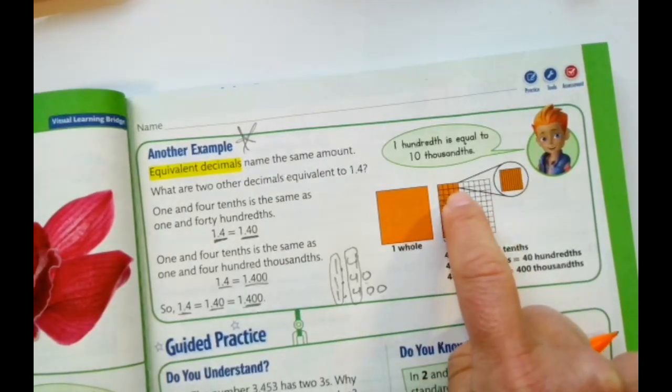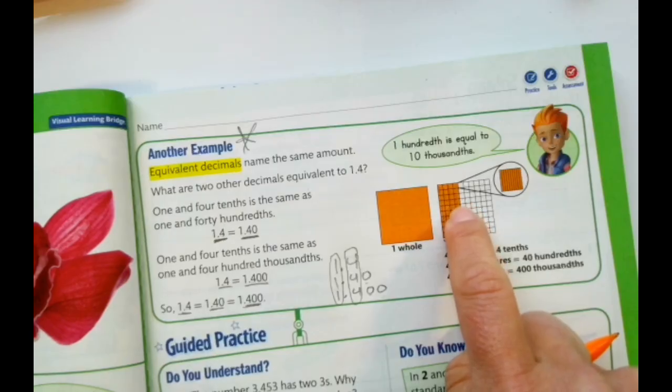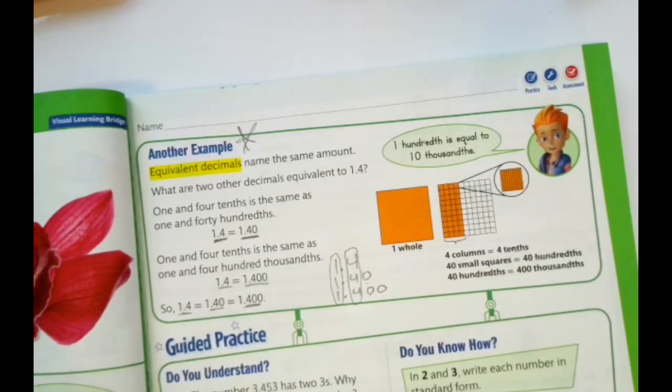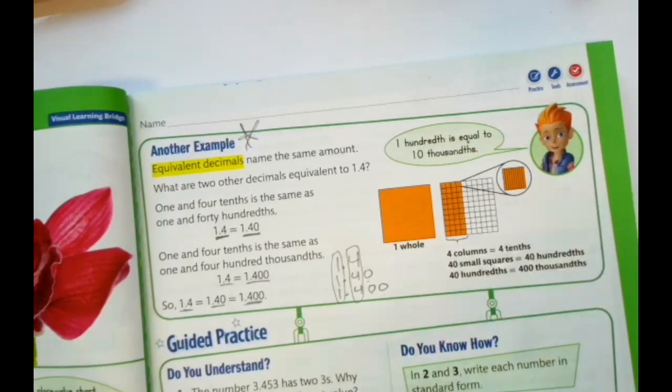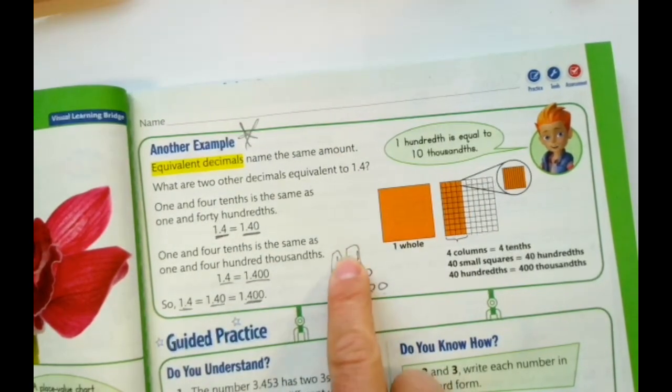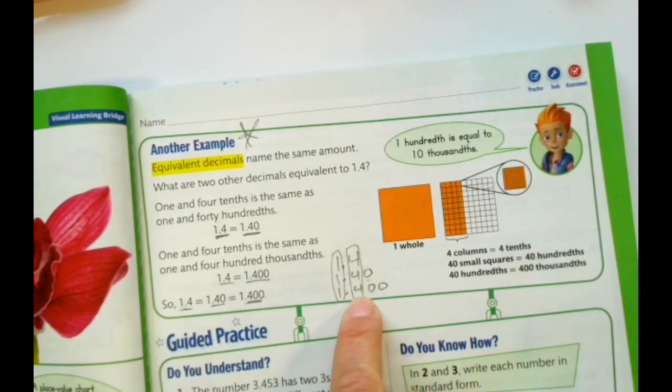Because this one has 10, and this one has 10, and this one has 10, and this one has 10, and this one has 10. They all have 10 because 1/100th is equal to 10 thousandths. Now, if that doesn't make complete sense to you, that is okay. I want you to remember that I can put zeros after, and they are still equivalent. 4 tenths is equivalent to 40 hundredths, which is equivalent to 400 thousandths.